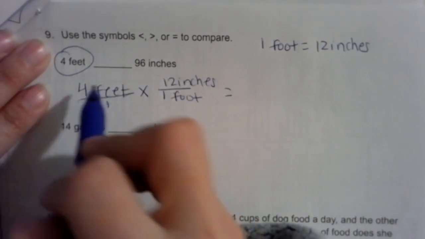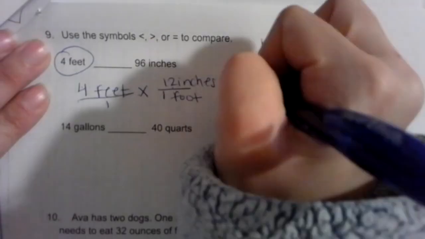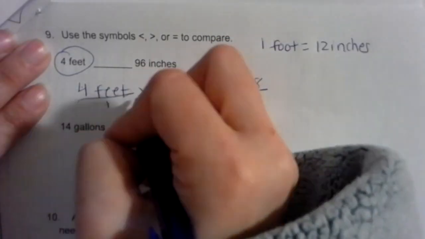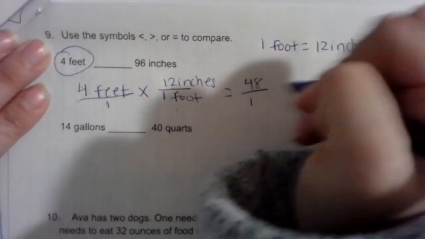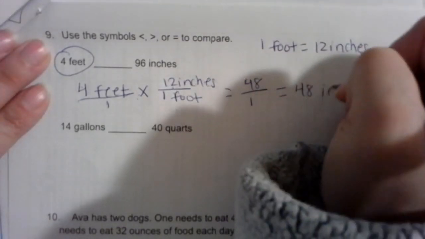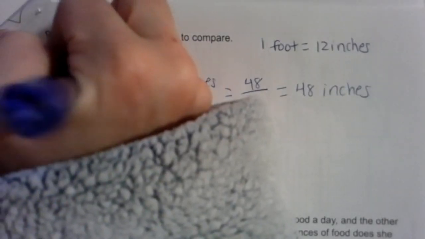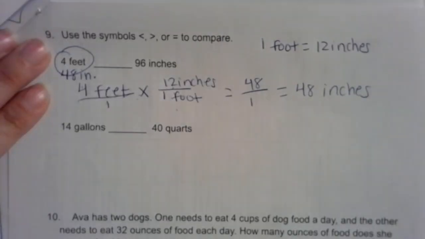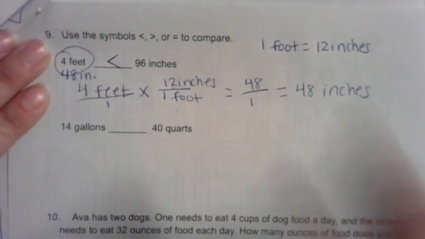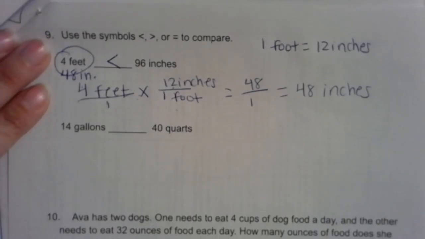So 4 times 12 is 48. 1 times 1 is 1. So 48 inches. So that means that 4 feet is 48 inches. So which one's bigger? Well, clearly 96 is bigger than 48. Okay, that is the end of this video in conversions.